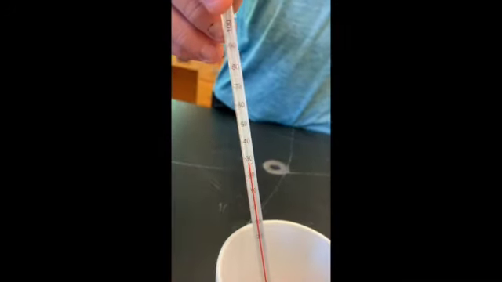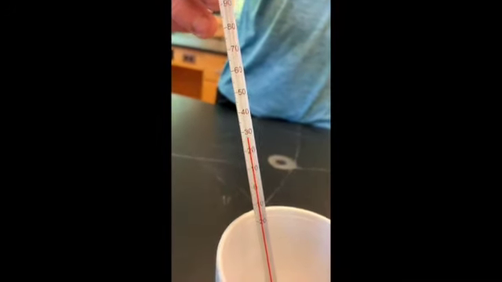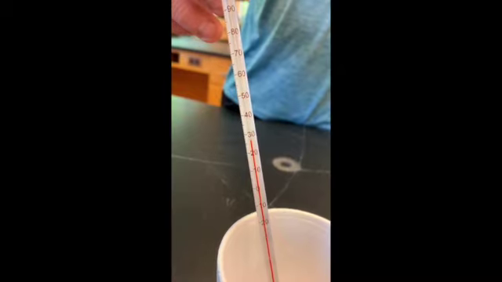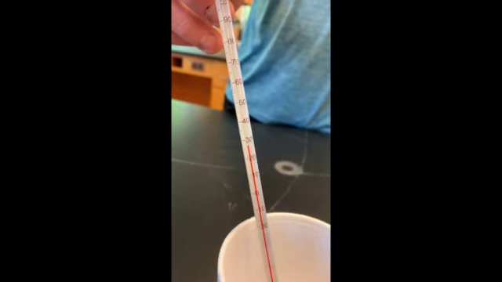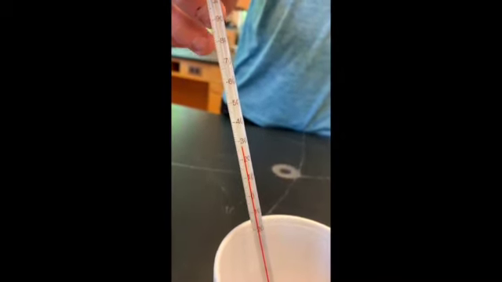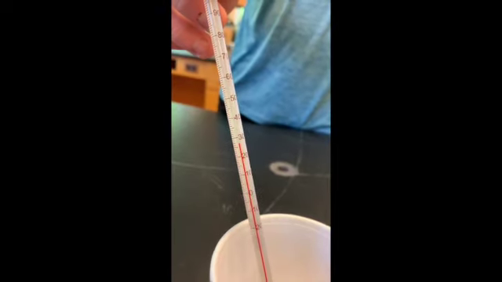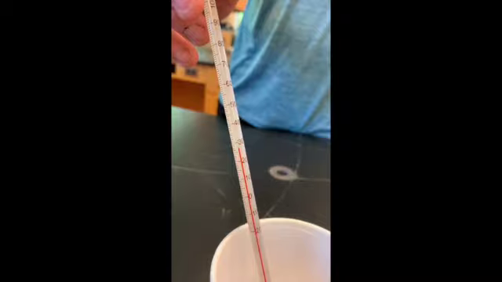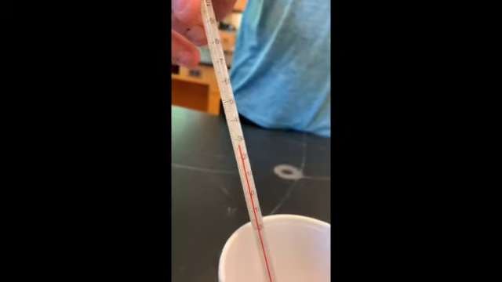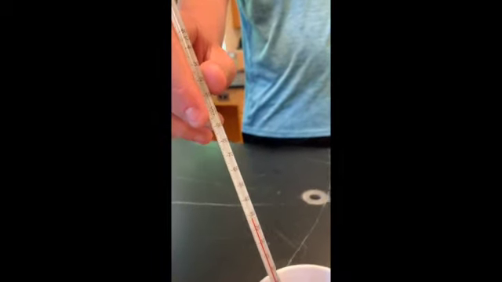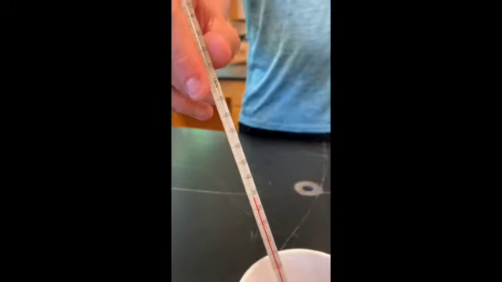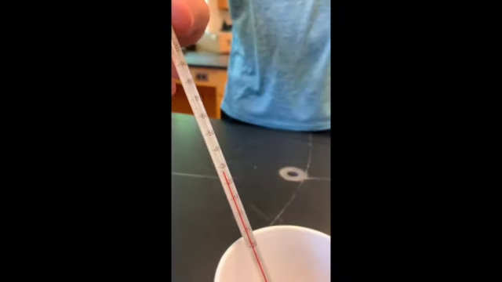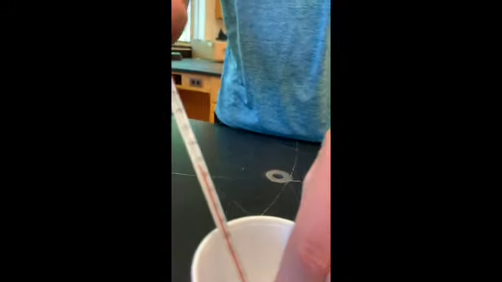Stop twisting it, please. Alrighty. It is warm in the room today because our hydrochloric acid's pretty warm. Okay. So that is our initial temperature of our hydrochloric acid. Again, make sure that you record that. Maurice is now going to add the magnesium to the hydrochloric acid. All right, and we're going to see what happens to the temperature.